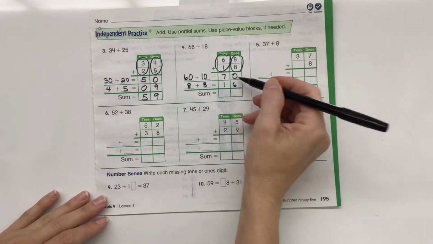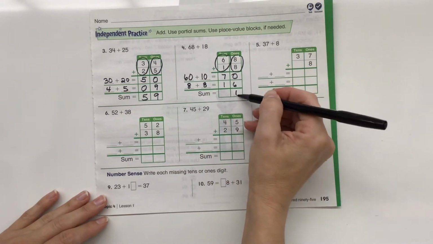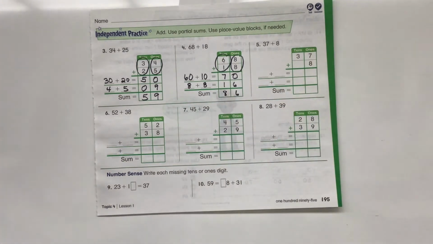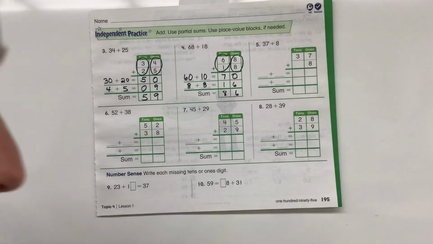Now we're going to add, starting at the ones. 0 plus 6 is 6. 7 plus 1 is 8 to give us a sum of 86.